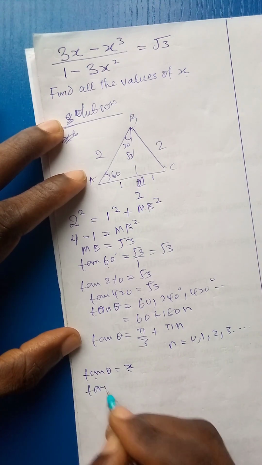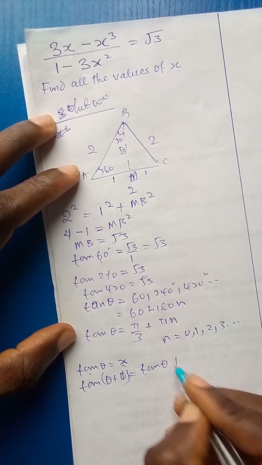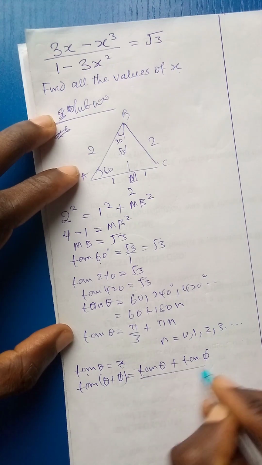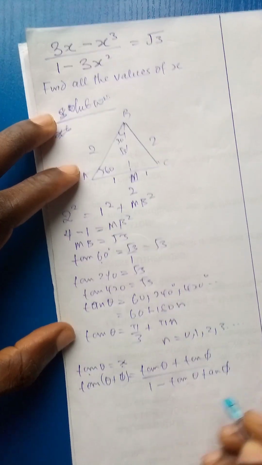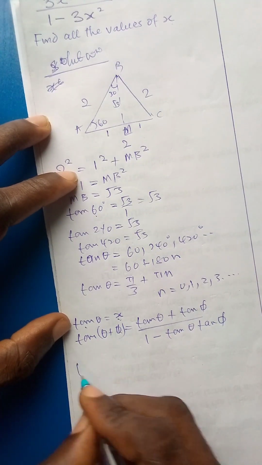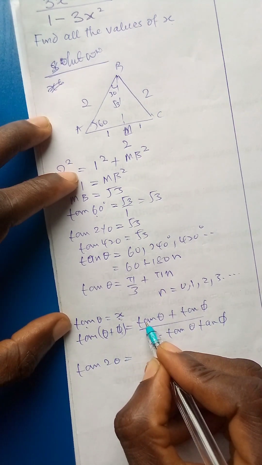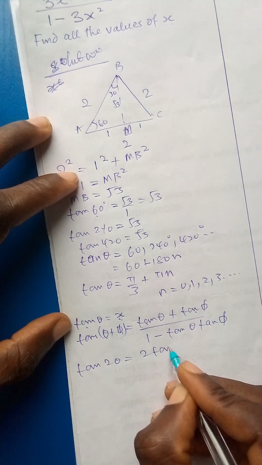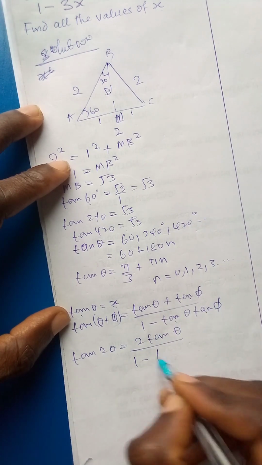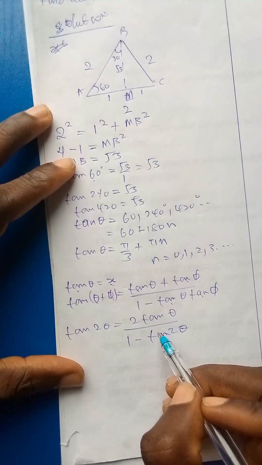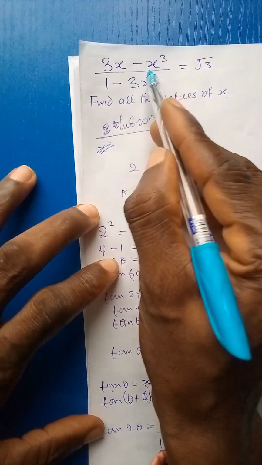If I have tan of theta plus phi, it will expand into tan theta plus tan phi over 1 minus tan theta tan phi. Now, if I replace this phi with theta, that is tan 2 theta, theta plus theta, I will have tan theta plus tan theta, that is 2 tan theta, all over 1 minus tan theta times tan theta, that is tan square theta. If I substitute tan theta for x here, I will get this expression.